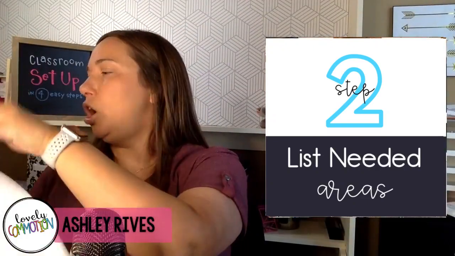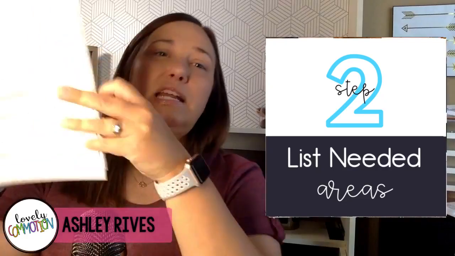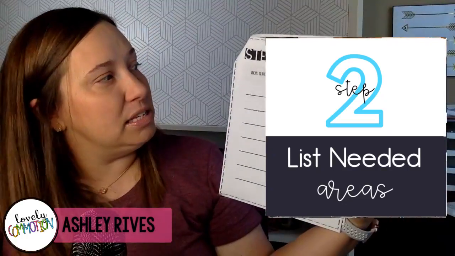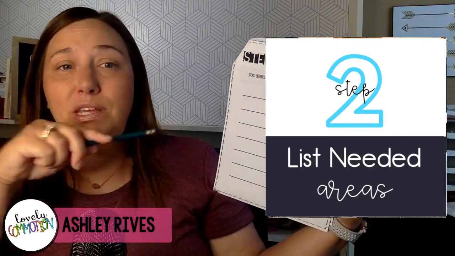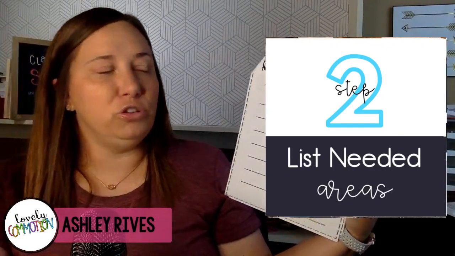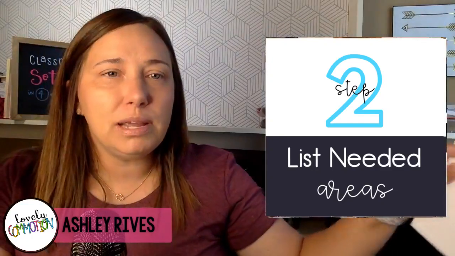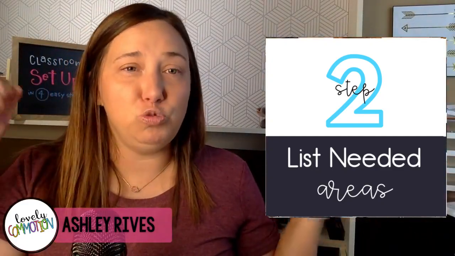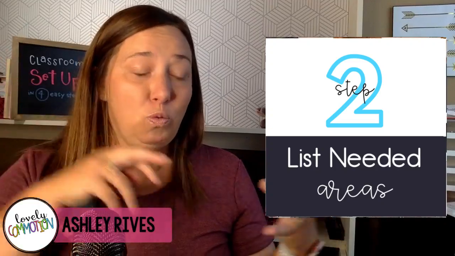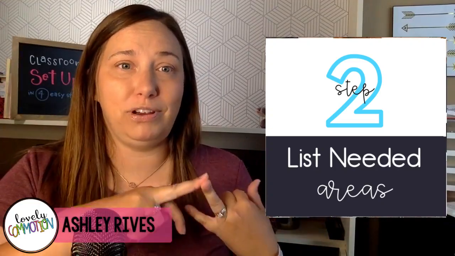List your areas needed. And up here it gives you ideas like the centers, carpet area, lineup spots, right? Maybe you need that long area for children to be able to line up in, large table, cubbies, all the things. So list out everything you need so that you really have a good idea of what furniture I have and what I need to figure out how I can use this furniture.